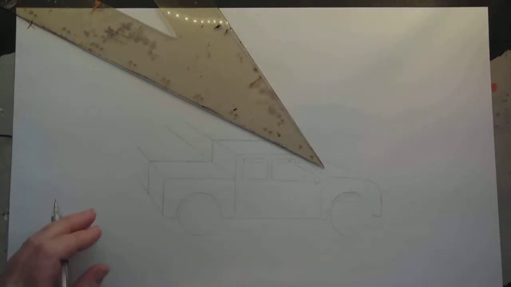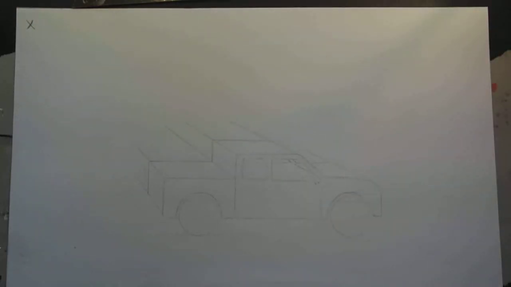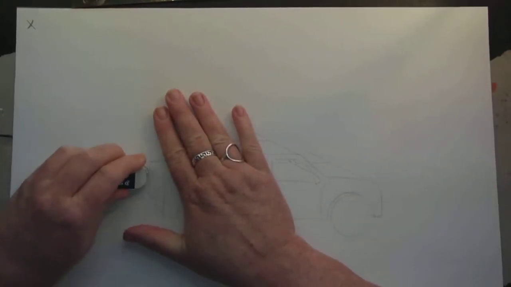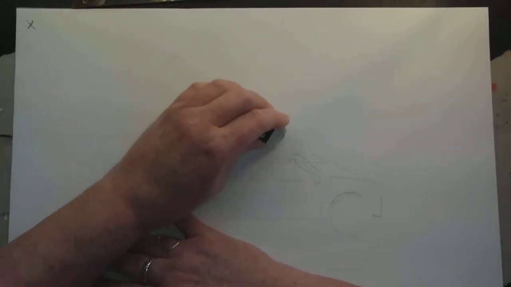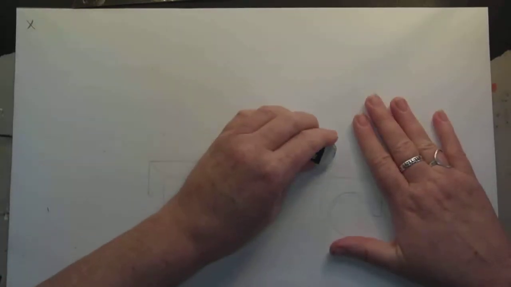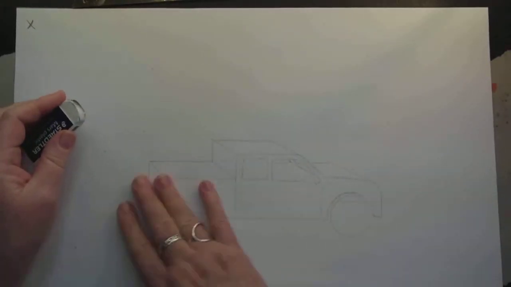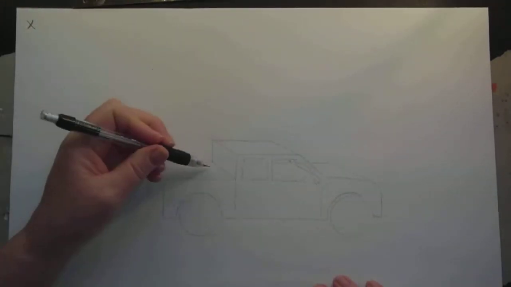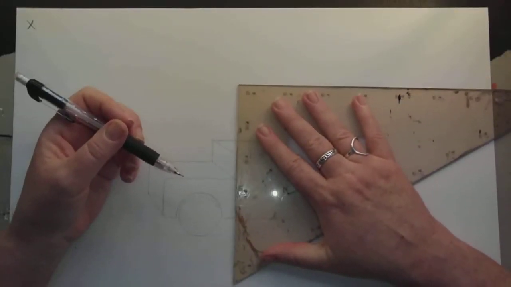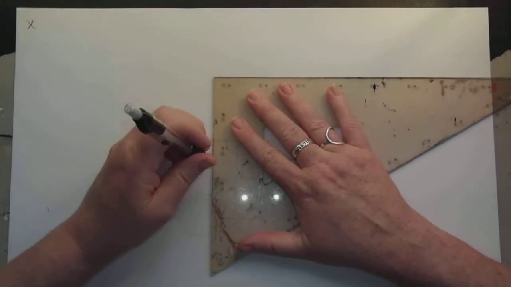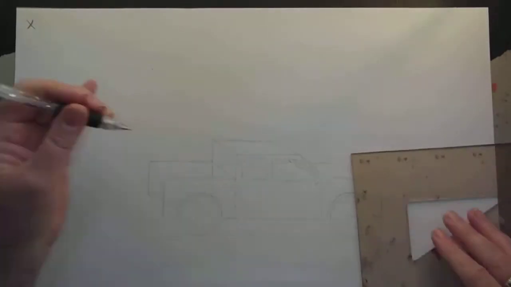Right. So I can use the information from the front to figure out the back, and just get rid of the excess lines. Oh, I'm missing this line right here because I can actually see inside the bed right there.